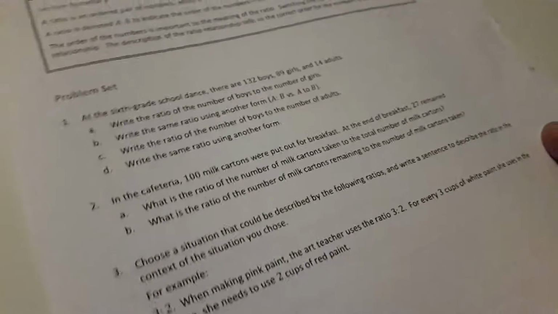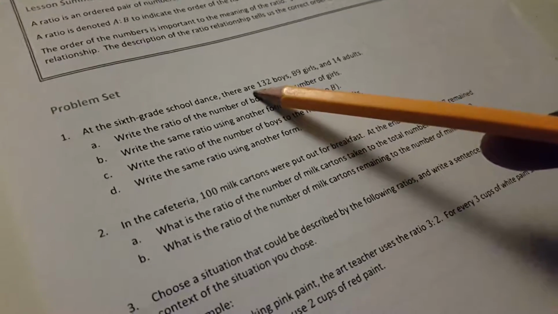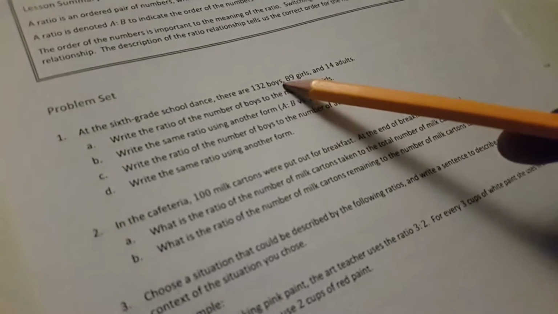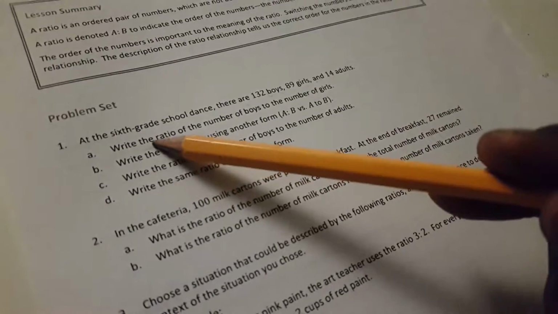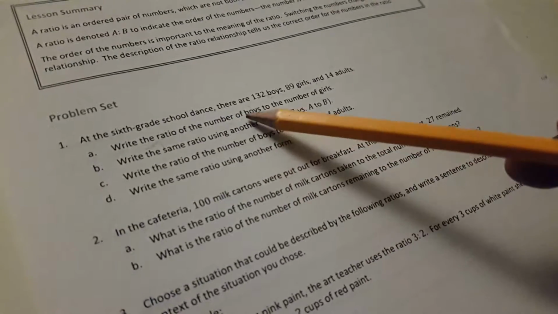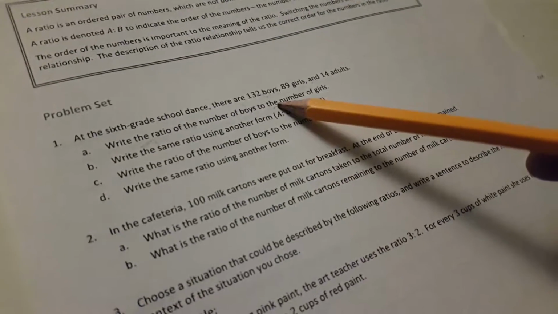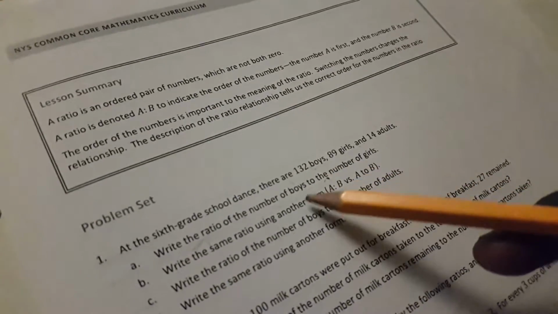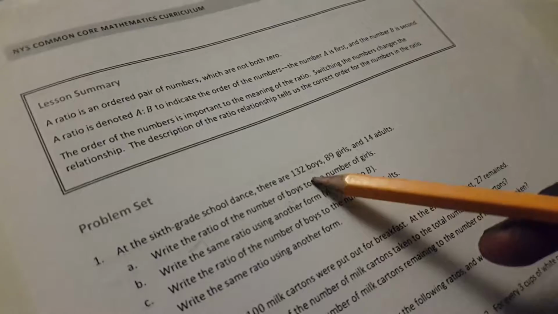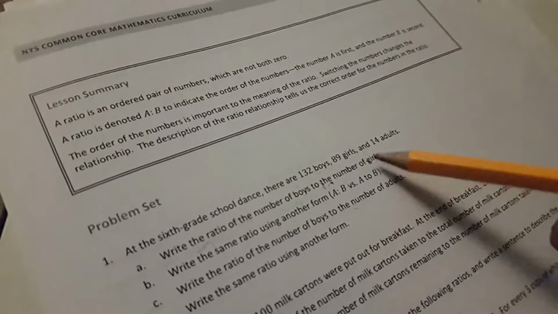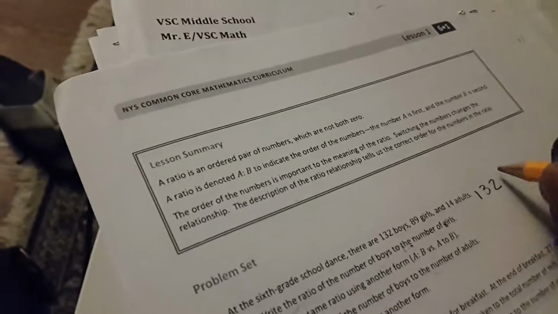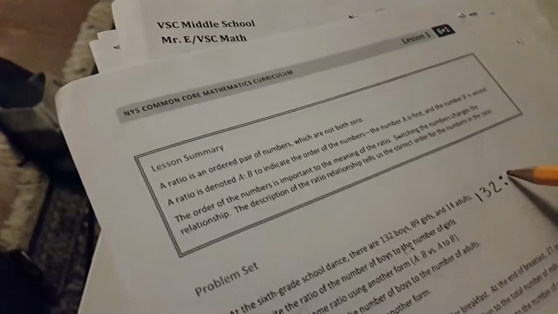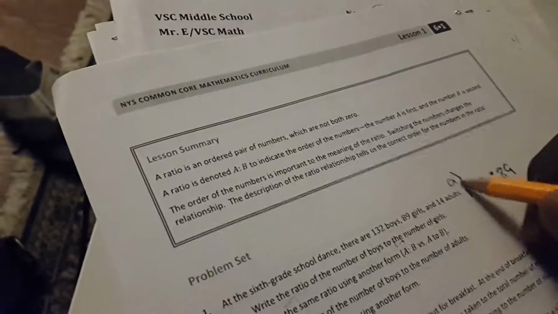Alrighty, problem set. At the 6th grade school dance, there are 132 boys, 89 girls, and 14 adults. A. Write the ratio of the number of boys to the number of girls. Well, we spoke about it in class that the order of a ratio matters. So if I'm looking for the ratio of the number of boys to the number of girls, I know that there are 132 boys to 89 girls. So that's A.